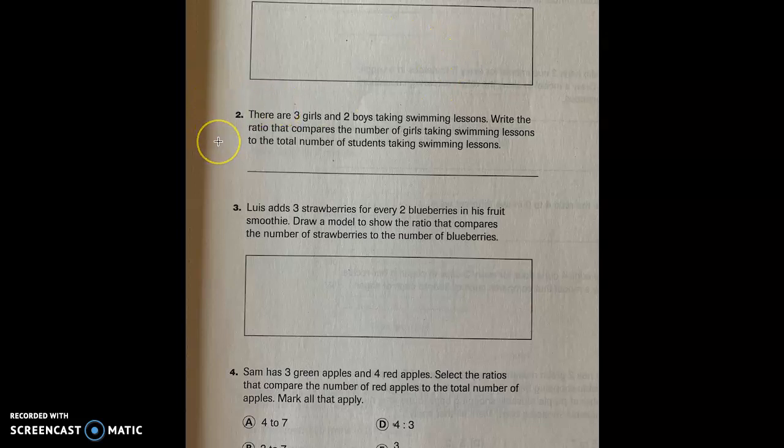Question number 2. There are 3 girls and 2 boys taking swimming lessons. So in your spiral notebook, remember you should make a list. 3 girls, 2 boys, 5 students total. Always put a total in case you need it. So it says write the ratio that compares the number of girls taking swimming lessons to the total number of students. So again, girls goes first, then you put the colon or the word "to," and then total number of students. Remember, you add to get total number.